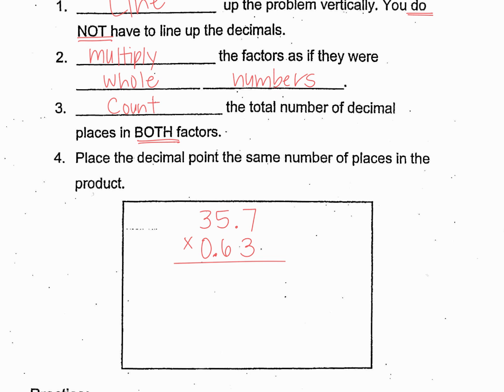So I'm going to start with my 3, and this is where I'm going to color code. So if you're still shaky on multi-digit multiplication, pay close attention. Okay, I'm starting with my 3 here. 3 times 7 is 21, and I carry the 2. Then I'm doing 3 times 5, which is 15, plus the 2, which is 17. Carry the 1. Then 3 times 3 plus the 1 is going to be 10. Okay, that's my first partial product.